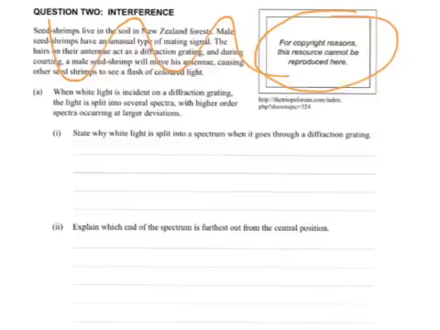When the white light is incident, that means it's shining on a diffraction grating, the light is split into several spectra, with higher order spectra occurring at larger deviations. State why white light is split into a spectrum when it goes through a diffraction grating. Okay, this is a good place to lay out the formula that we use. n lambda equals d sine theta.